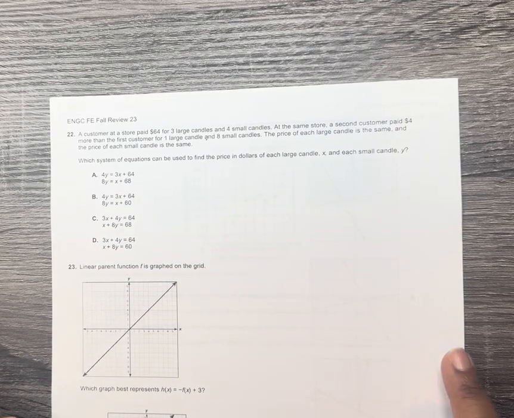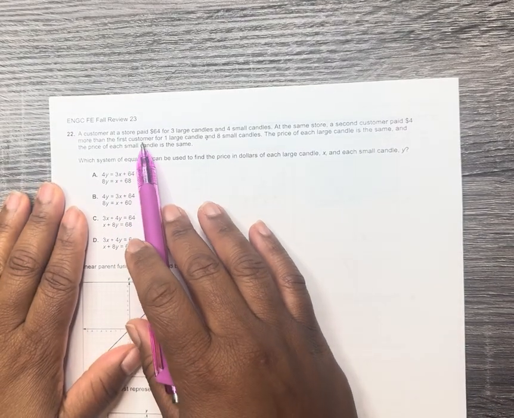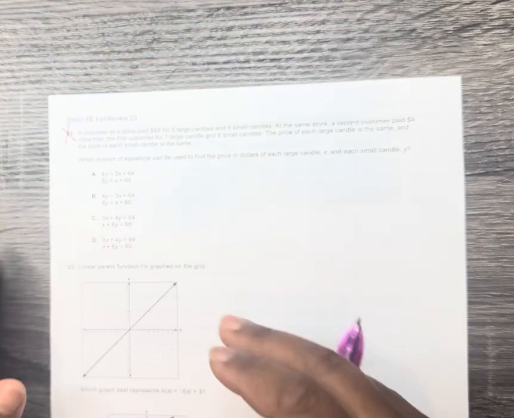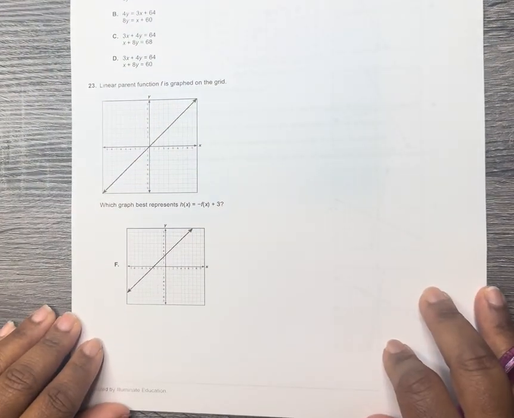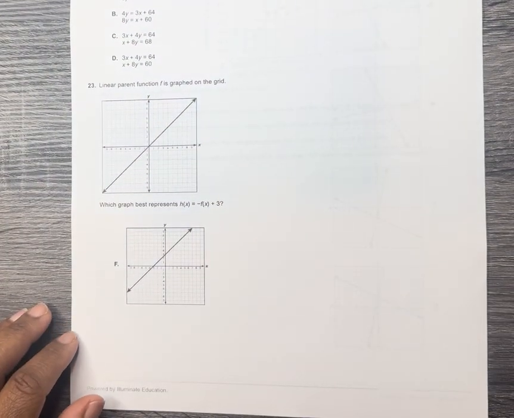All right, part 3 says a customer at a store. We can cross this out. We're not going to have that on the test. We already know that. Well, I know that. So let's go to 23.